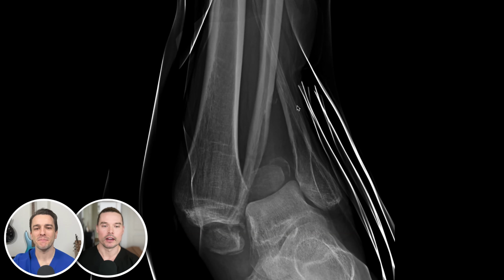But this is a great example of how you have to trace the origin of that fracture on the fibula. So if you trace it, it actually goes down right to the level of the syndesmosis. So this is a Weber B fracture. And you also see some cortical disruption or pieces of bone back here, which could be from that posterior malleolus.